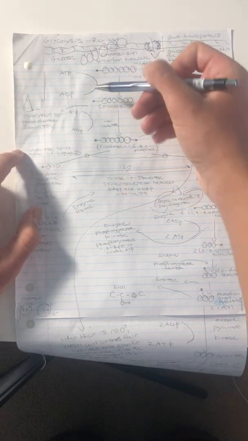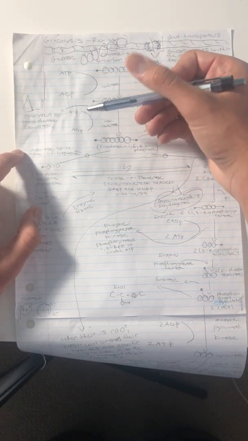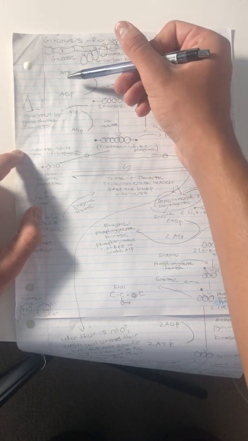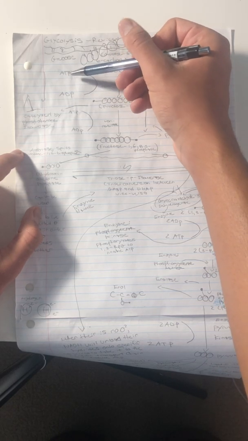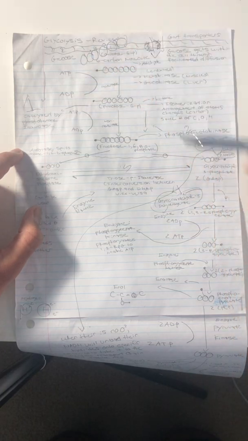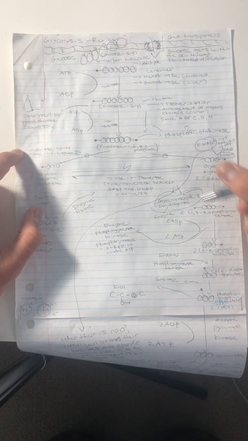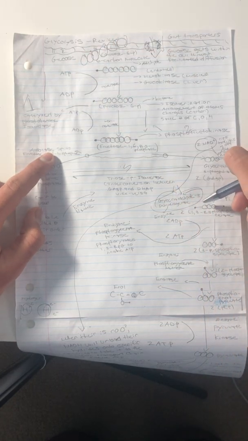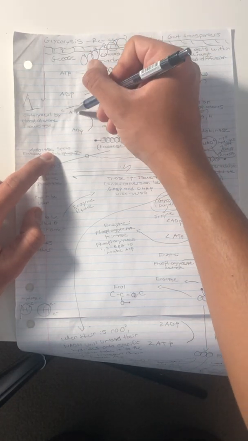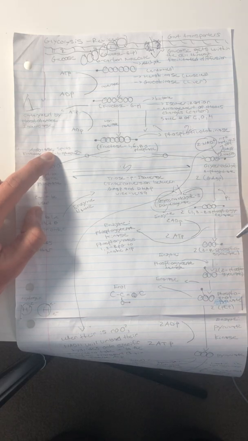So okay, and another one is ATP, ADP, and so on. When a phosphate group is removed from ATP, it's called dephosphorylation. And when a phosphate group is added, it's called phosphorylation. When it goes from ADP to ATP, it's called phosphorylation.